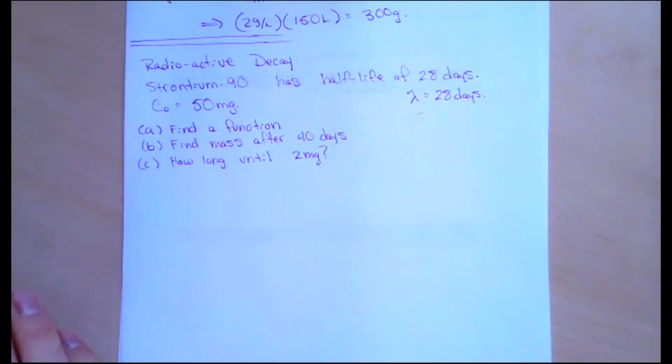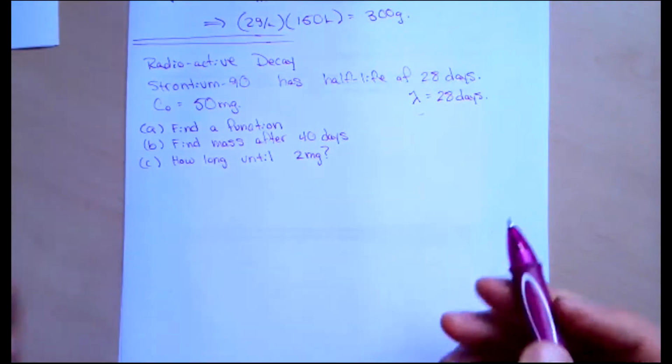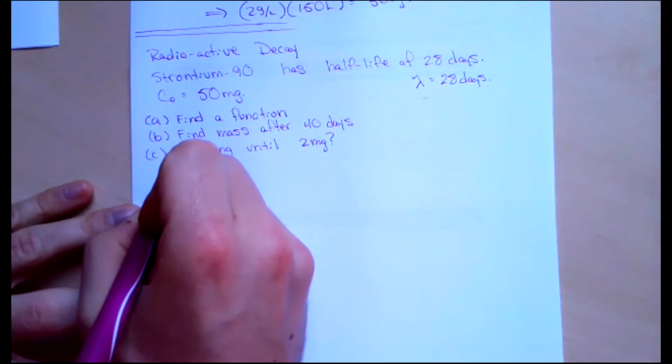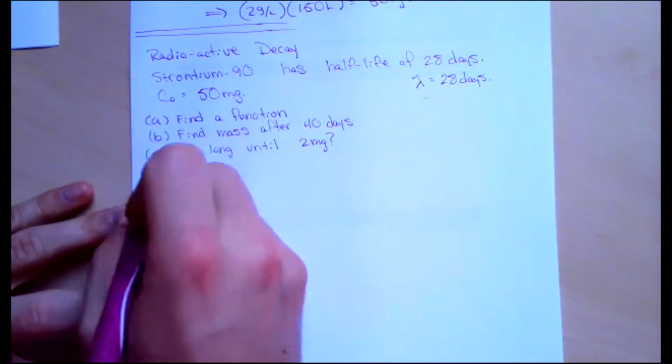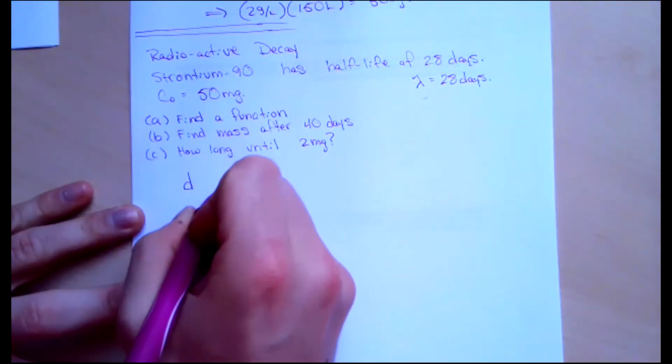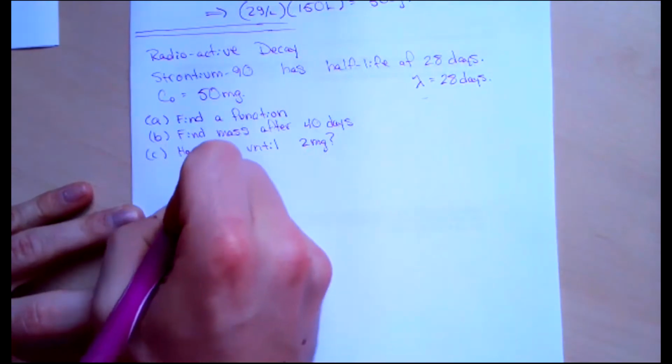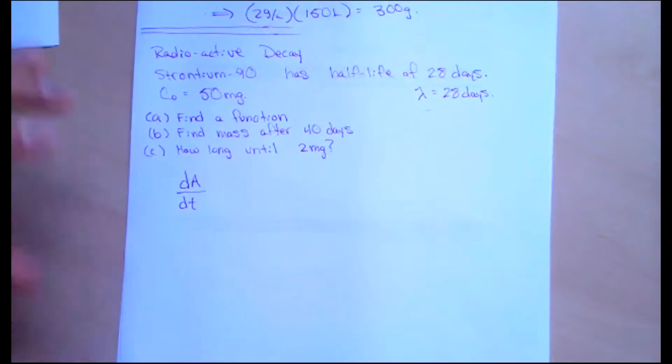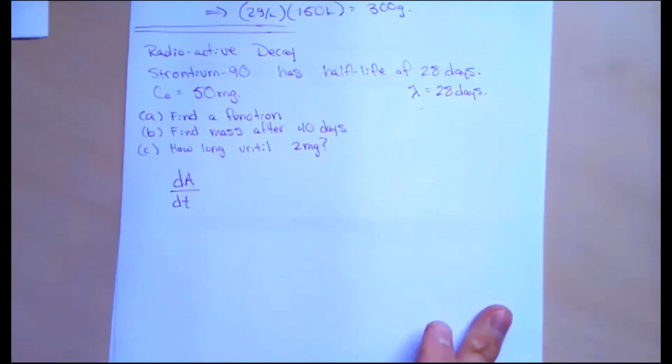So exponential growth is always modeled by a differential equation. We can either write it as dA/dt or dP/dt. We often use P for population growth. I'm going to use A for amount. I think A is often used in finance as well for accrual. This is common in compound interest.